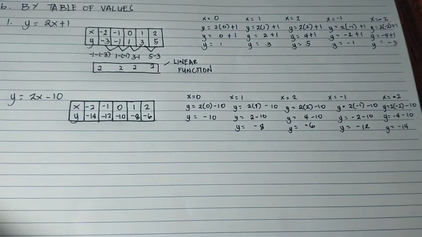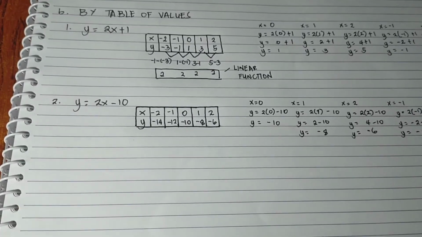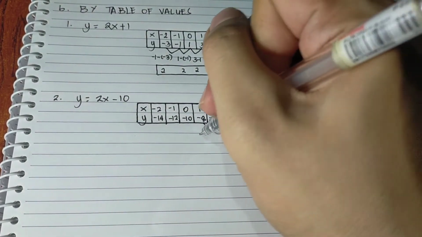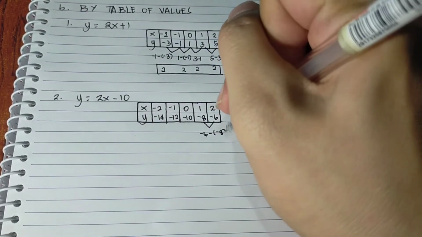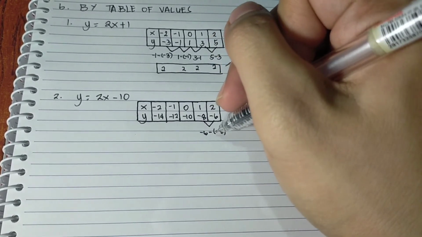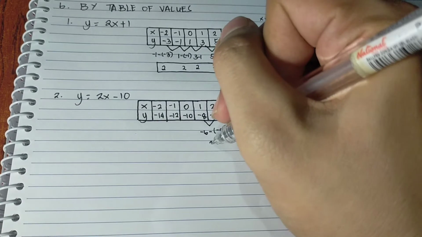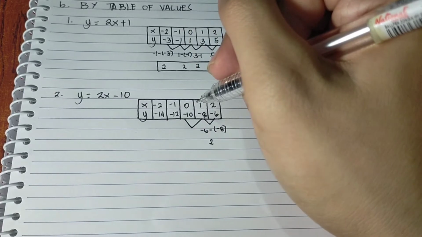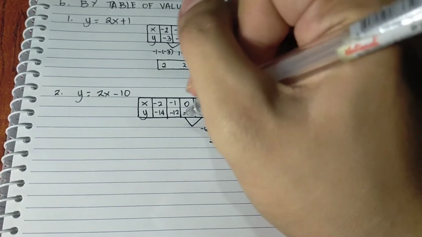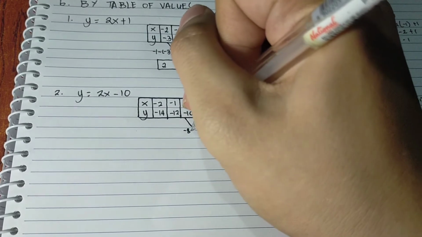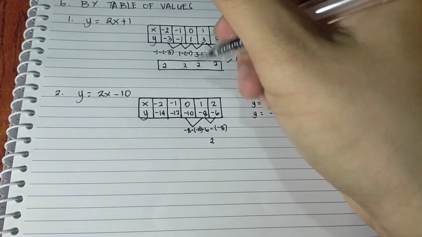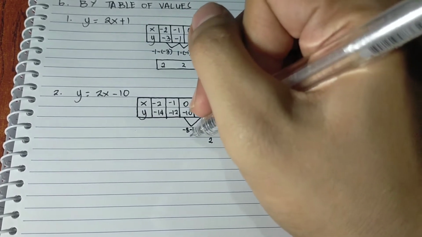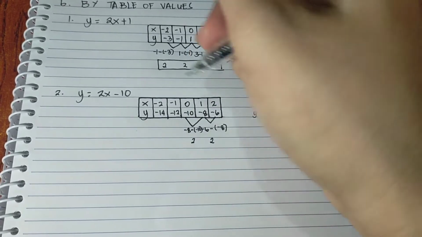Okay? So, itetest na natin ulit kung linear function ba siya by subtracting the given. So, negative 6 minus negative 8. This will become negative 6 plus 8. The answer will become 2. Then, negative 8 minus negative 10 again. Okay. So, negative 8 minus negative 10. This will become positive 10 minus 8. This will become 2. Next.